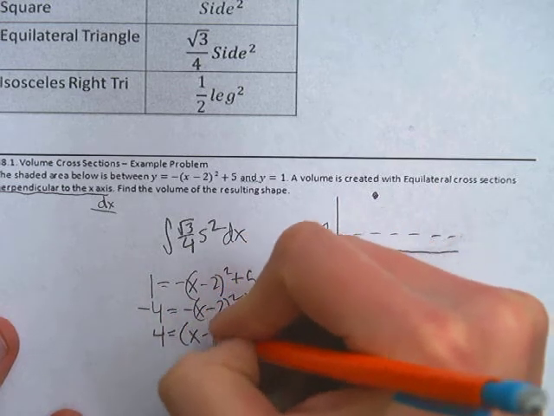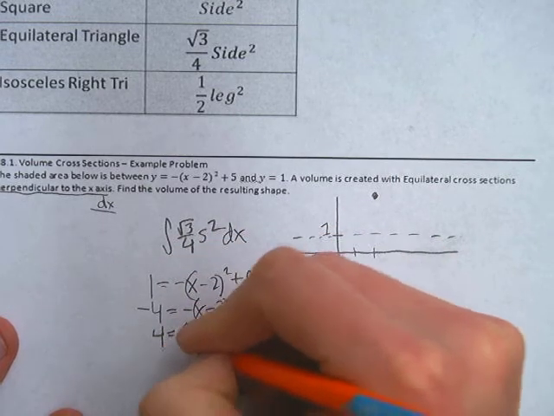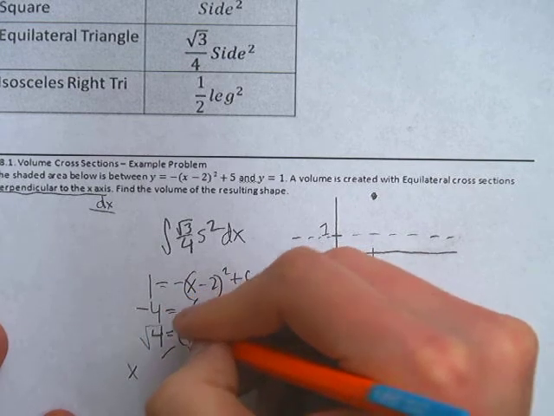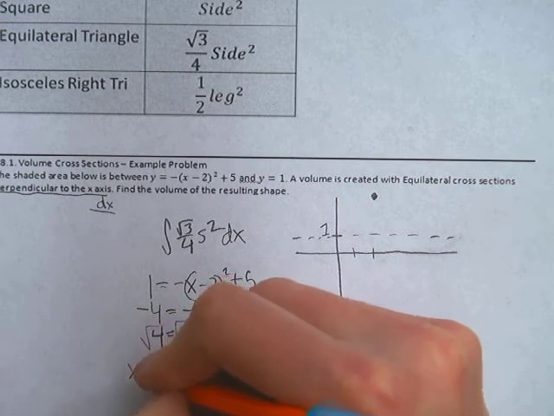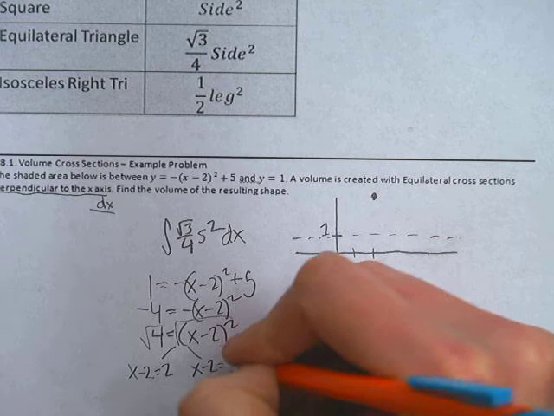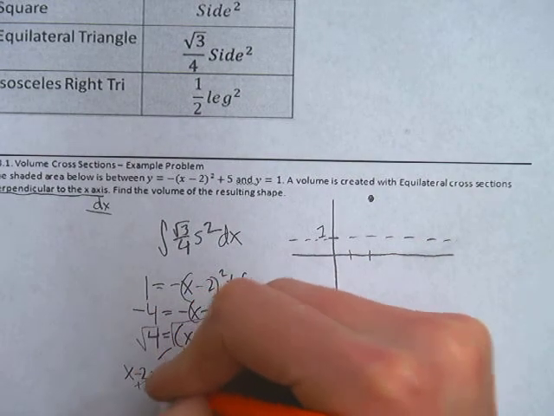I get 4 equals x minus 2 squared. For when we square root, we get two equations. One where it's plus, one where it's minus. X minus 2 equals 2, and x minus 2 equals negative 2. And then I just add 2 to both sides.